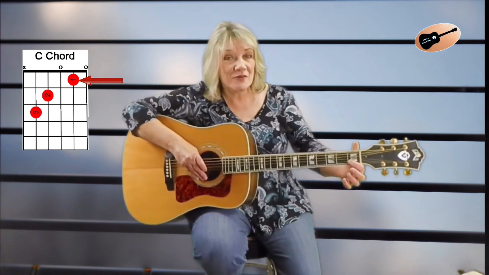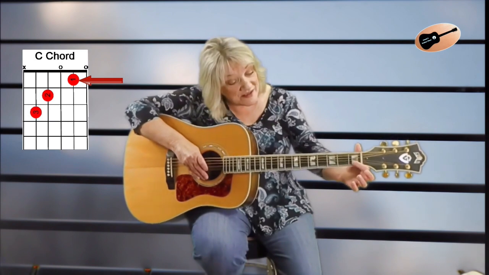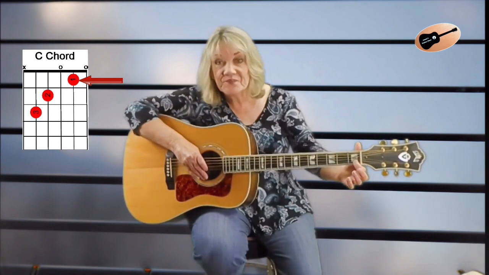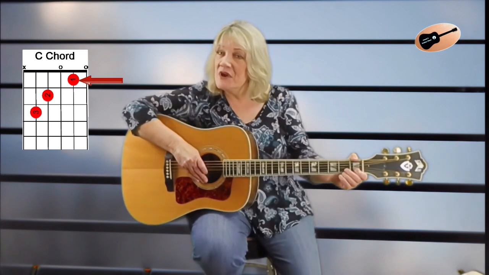Even though the diagram says first fret, it doesn't mean to put your finger directly on the first fret, but to place your finger anywhere in the space directly behind the first fret, in this area. The same goes for any fret on the guitar. The finger is always placed somewhere in the space behind the fret.